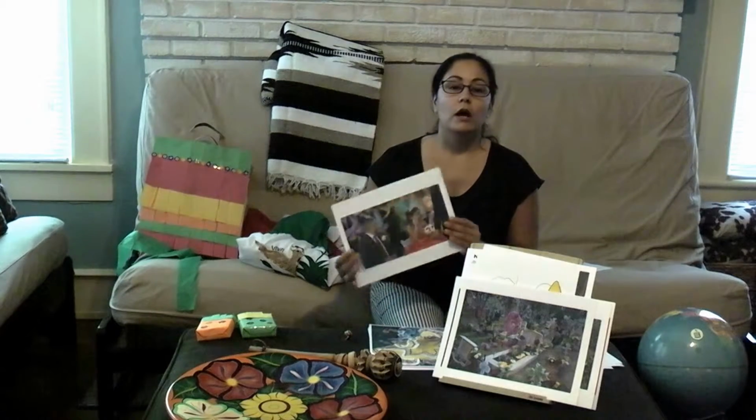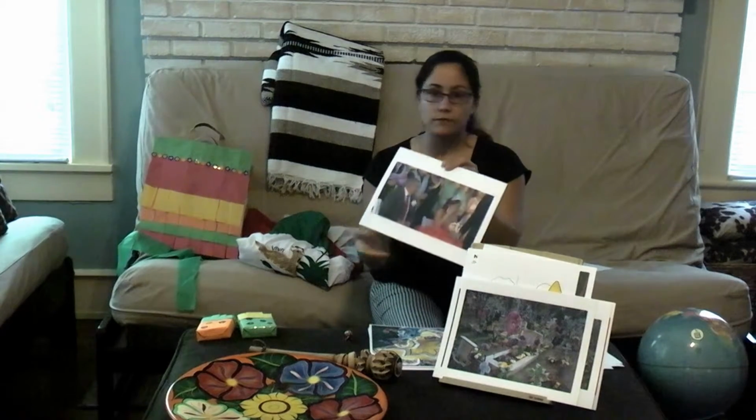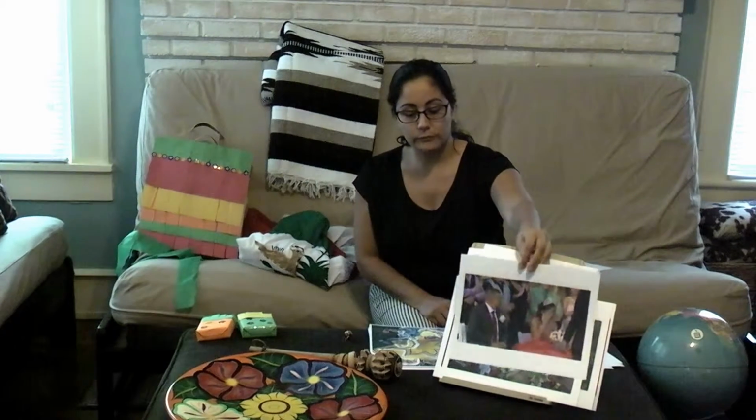Another opportunity for making music is birthdays, and in the Mexican culture, quinceañera is very popular, and this is when a girl turns 15 years old and she gets a very special birthday.